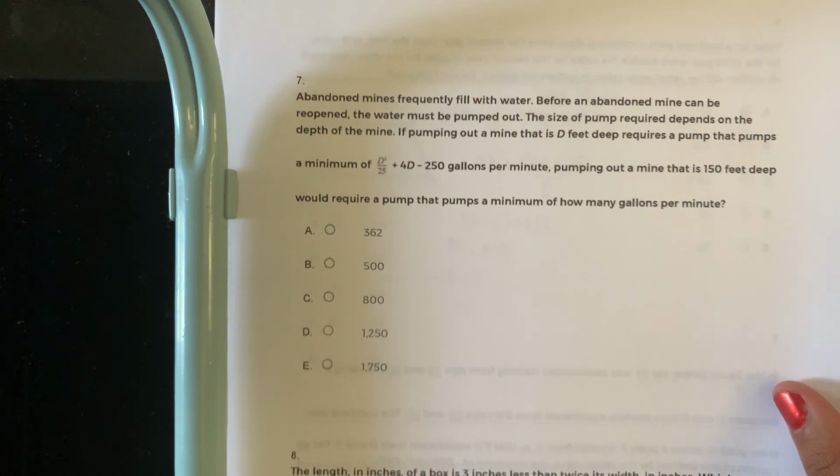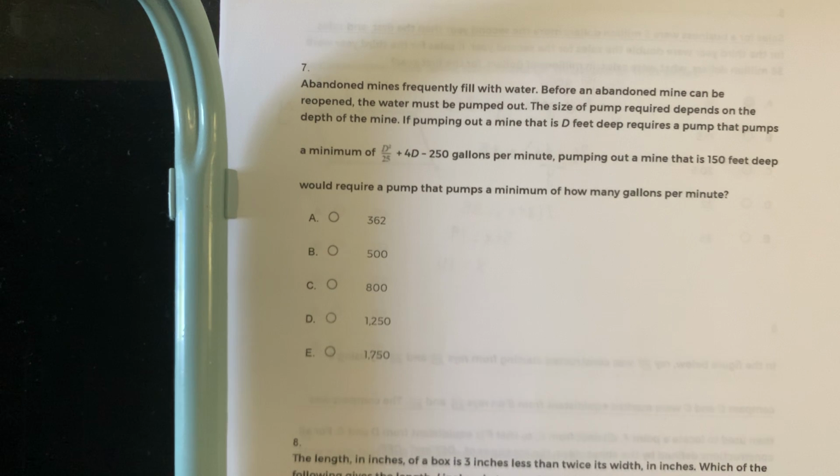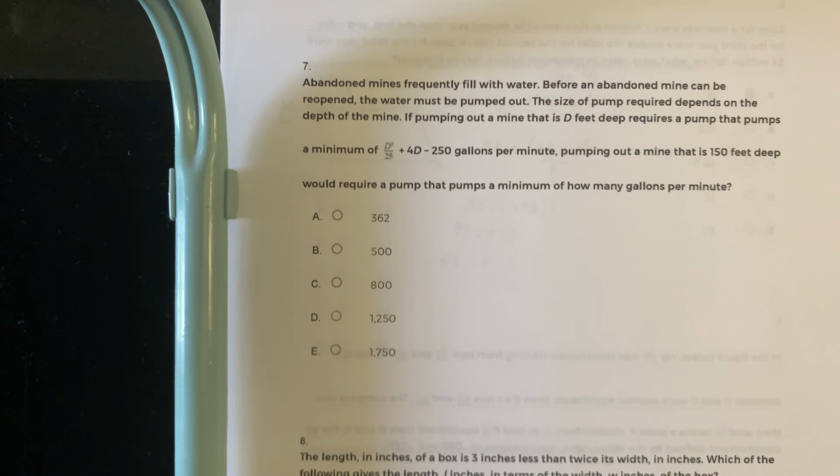Okay, number 7. Abandoned mines frequently fill with water. Before an abandoned mine can be reopened, the water must be pumped out. The size of the pump depends on the depth of the mine. If pumping out a mine that is d feet deep requires a pump that pumps a minimum of d squared, just the equation, per minute, pumping out a mine that is 150 feet deep would require a pump that pumps a minimum of how many gallons per minute?